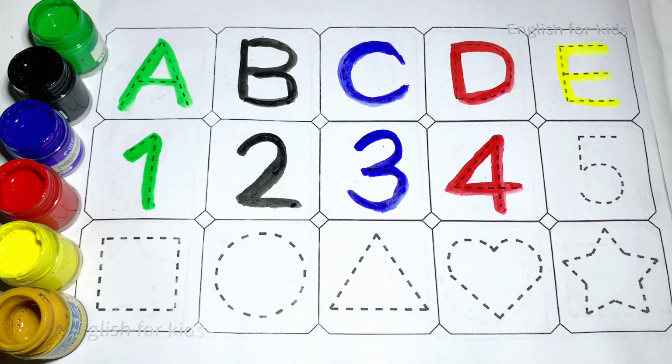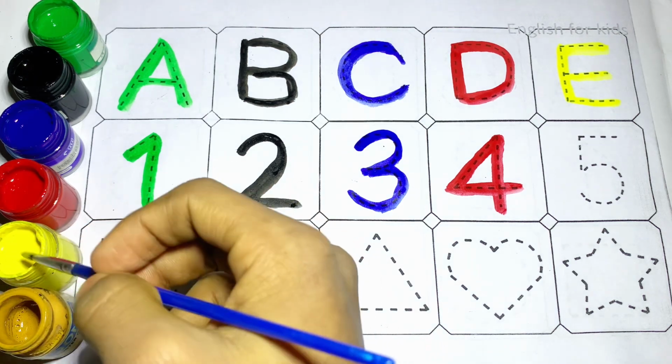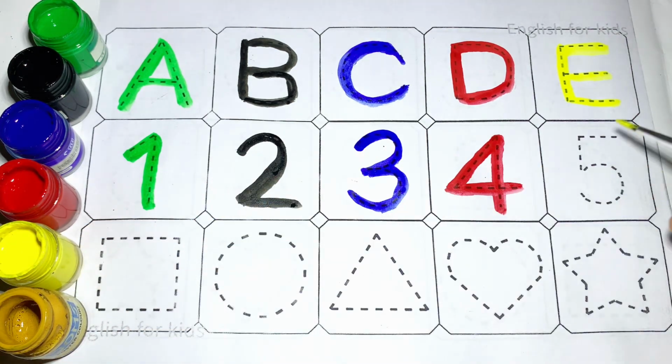Kids, now draw 5. The numbers of 5, and use yellow color.